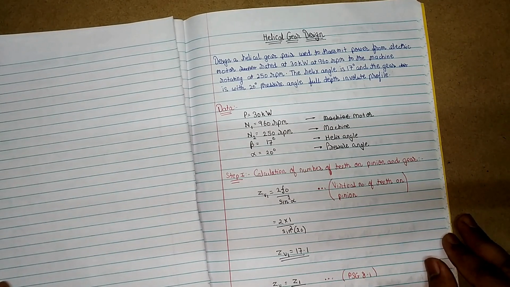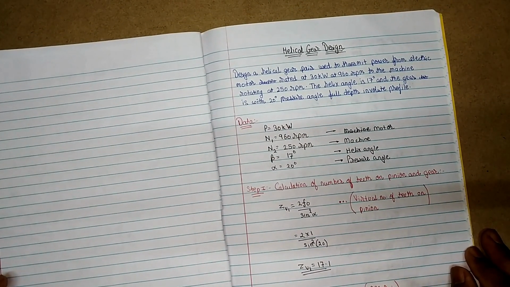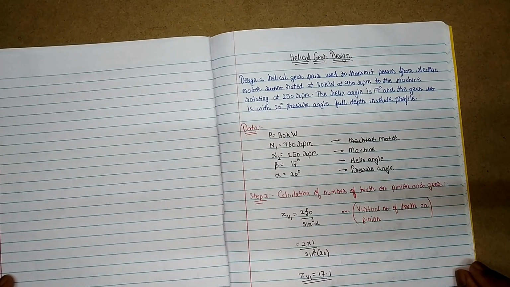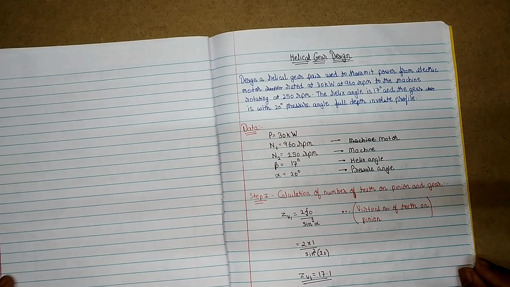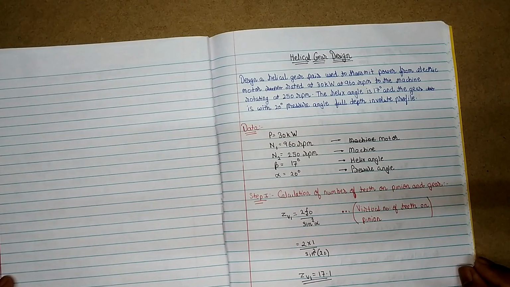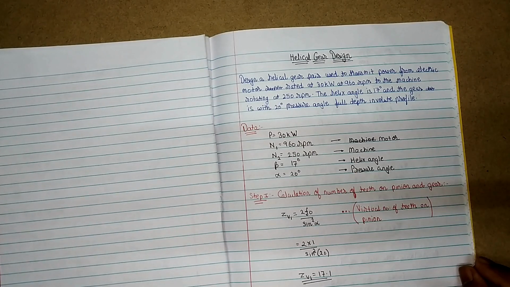So let us start with our video. For the topic, our question will be: design a helical gear pair used to transmit power from electric motor rated at 30 kW running at 960 rpm to the machine rotating at 250 rpm. The helix angle is 17 degree and the gear is with 20 degree pressure angle, full depth involute profile. So let us start with our question.